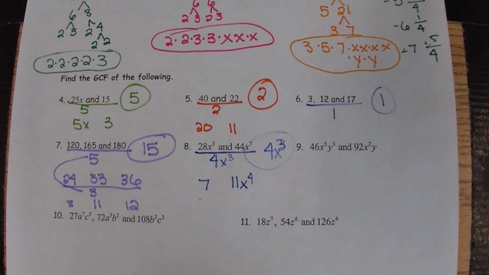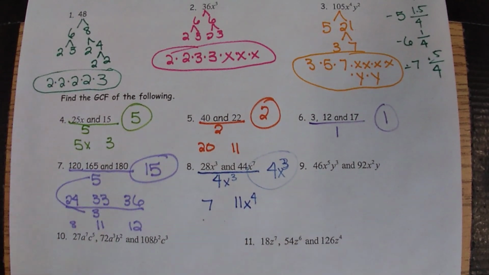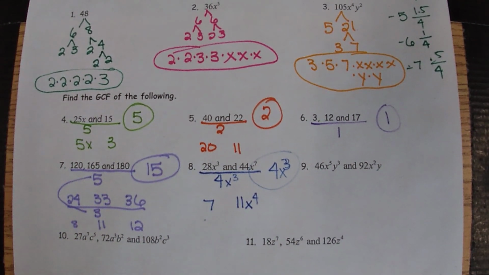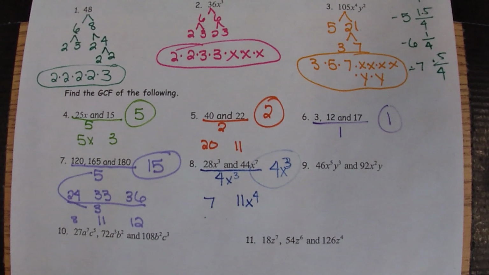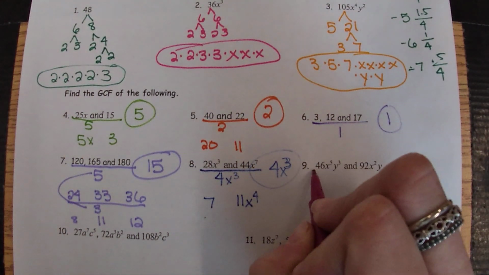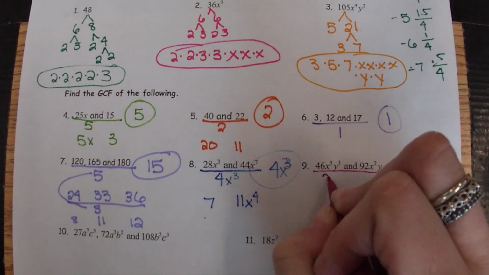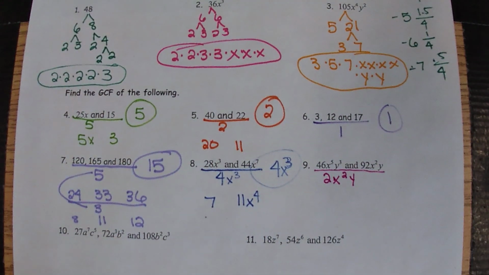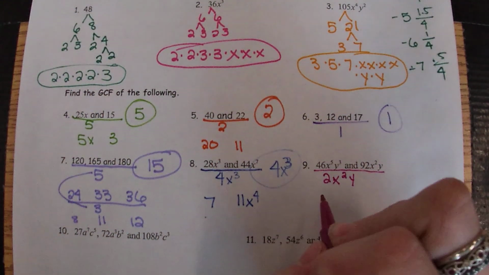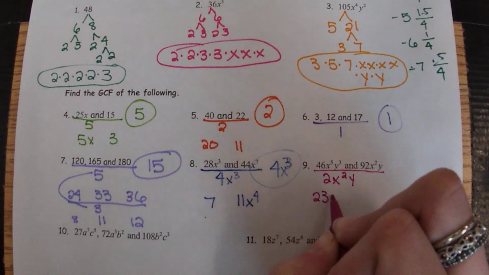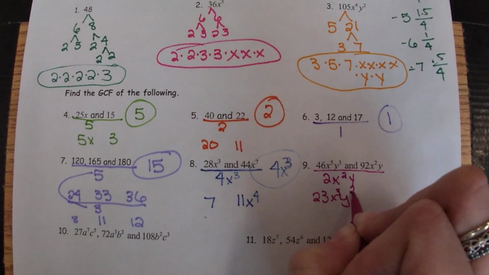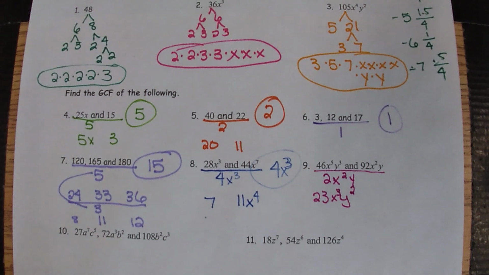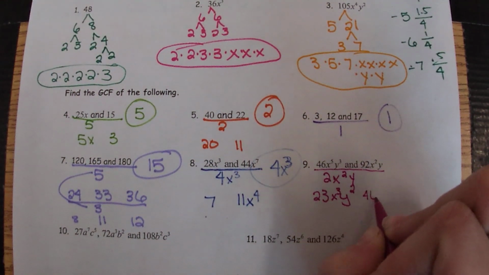Let's see, 46 and 92. I'm highly guessing that most of you picked 46 and saw that to start with. So I'm guessing most of you started small with maybe just a 2x squared y. So when we divide here, we'll get a 23 x to the third y squared, and a 46.